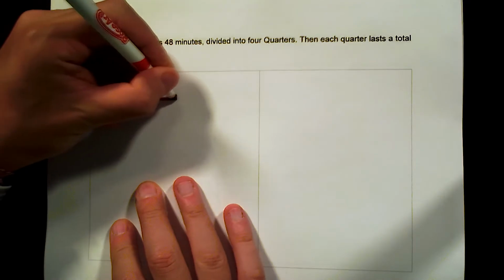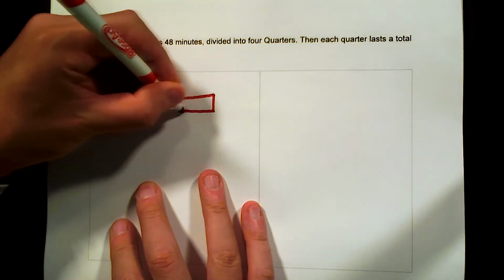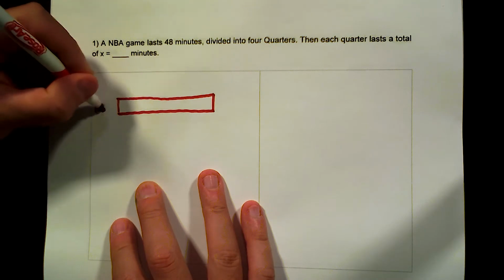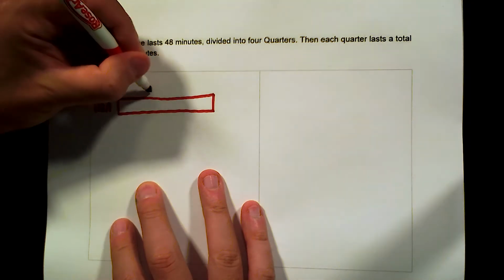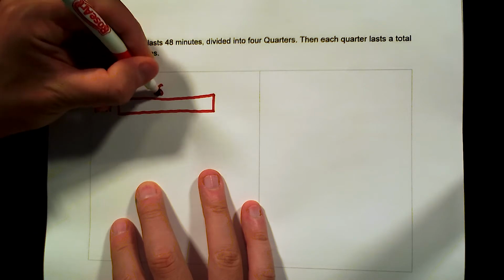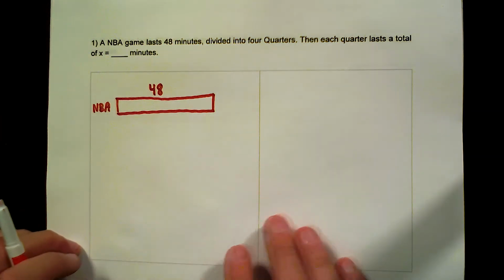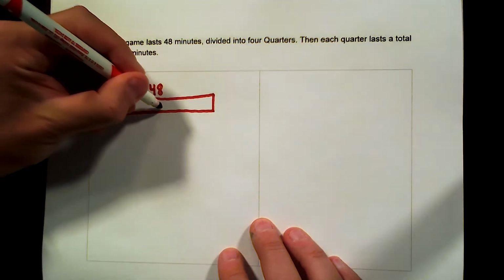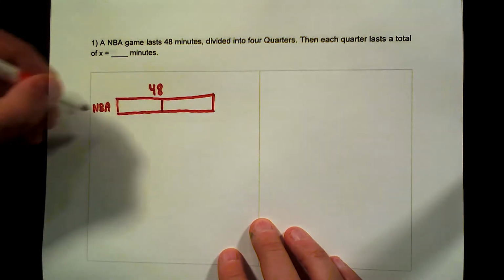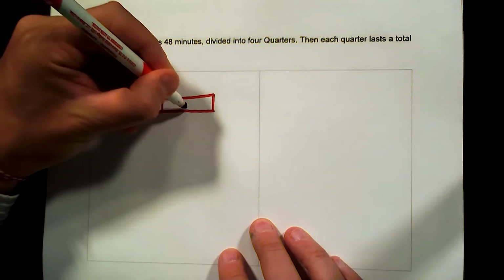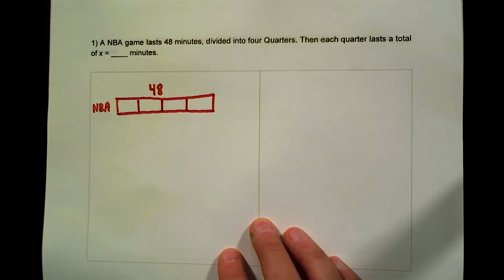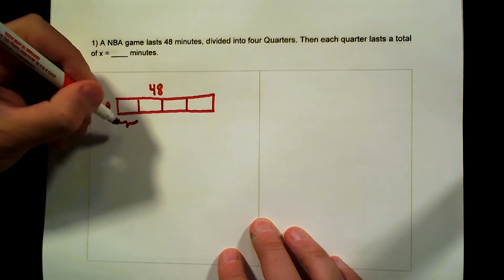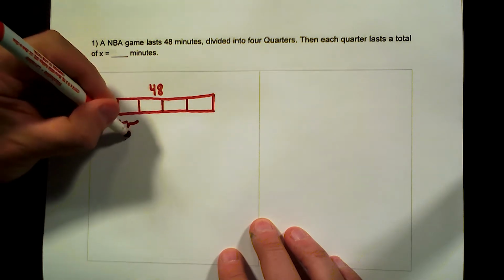You've got the whole NBA game, and you know that that NBA game has a duration of 48 minutes. And then we're being told that it's divided into 4 quarters, and that's why they call them quarters. So you could break it into 2, then break it into 2 again, and that's how you break it into 4. And then what we're being asked is, what's the duration of each of these quarters?